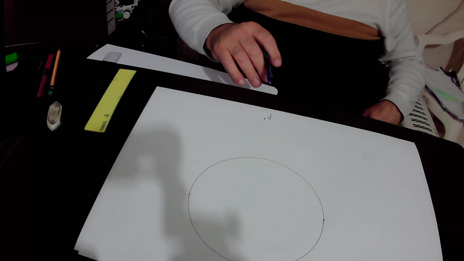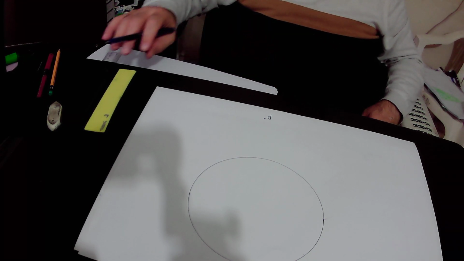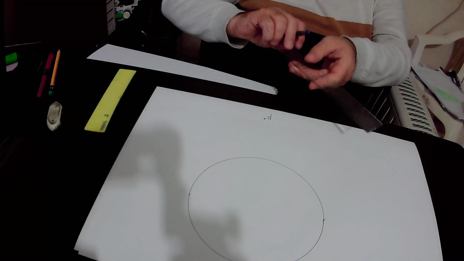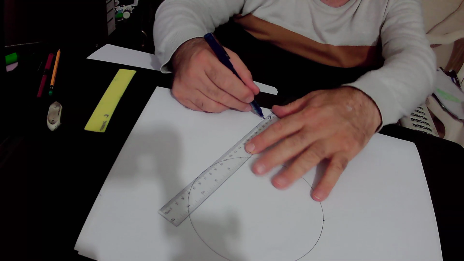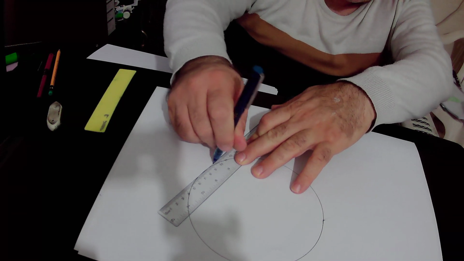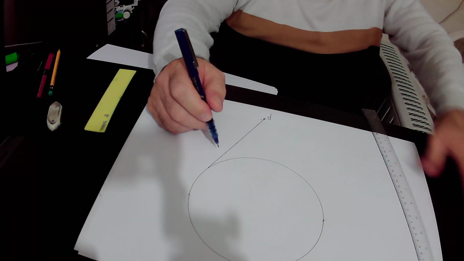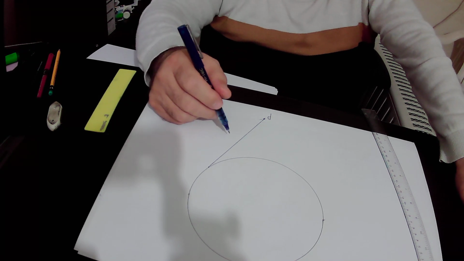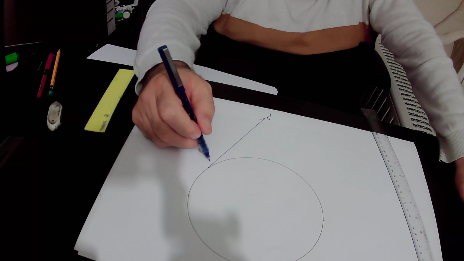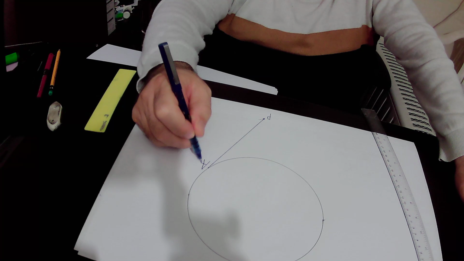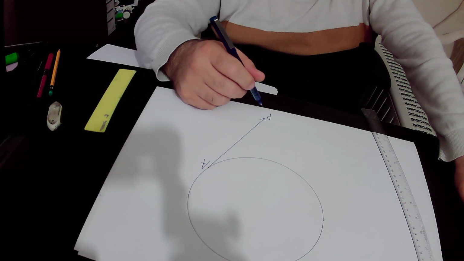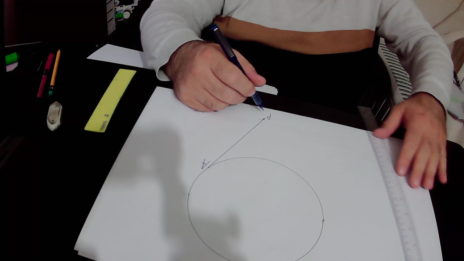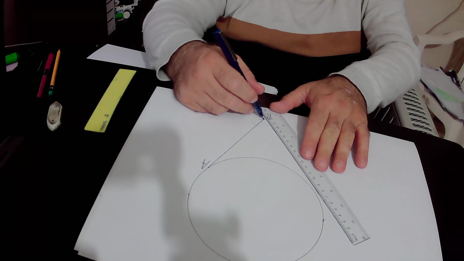So if from the external point, point P, we draw two tangents to this circle, the first tangent will be this tangent. We define the point of tangency of the first tangent with this circle as point A, and we also draw a second tangent from the common external point, point P, to the circle.